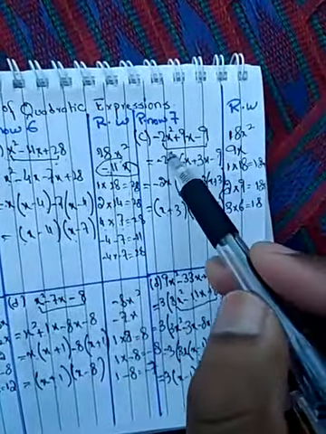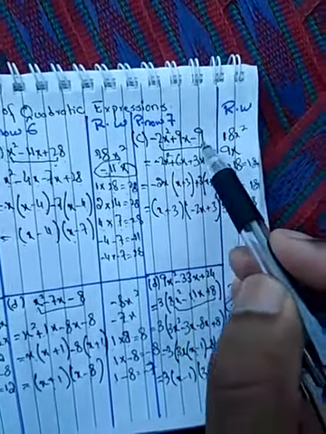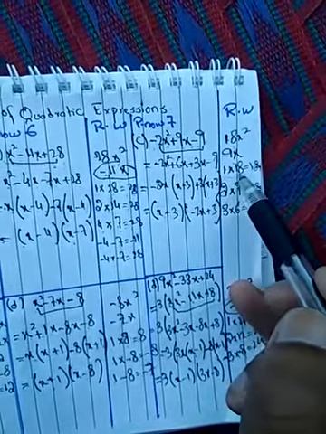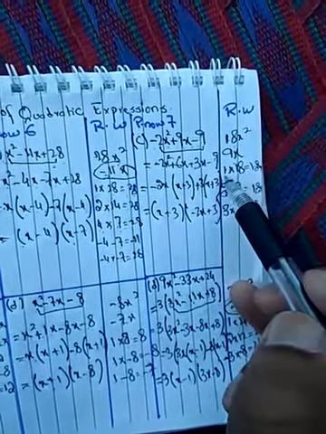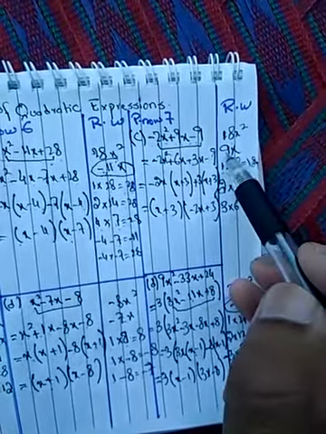Now we come to the practice. Now 7, minus 2x square plus 9x minus 9. First we multiply first and last term. We have 18x square, and our mid term is 9x. Now we have to find the two numbers which are our required factors.